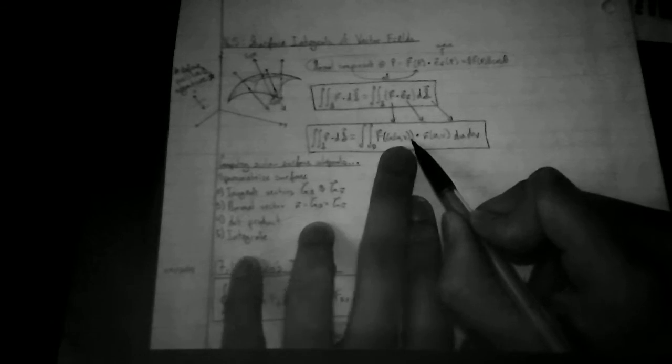So for 16.5, the formula is pretty much identical to the formula for 16.2 for a vector line integral, where you have your vector field, and you only want to investigate the vector field on that surface. So that's why you plug your surface parameterization G of UV into your vector field. Does that make sense? Cool. And then again, because we're dealing with vectors, we're going to do the dot product to combine those two things together.